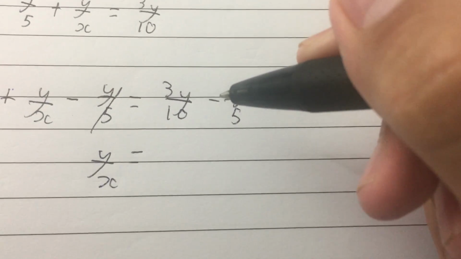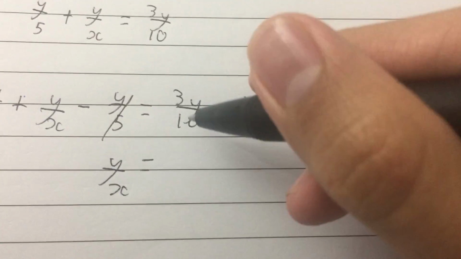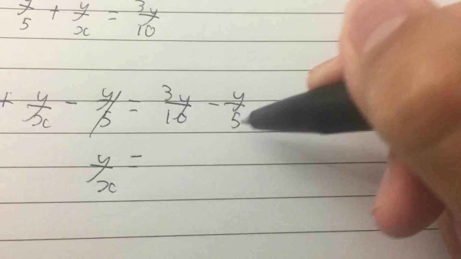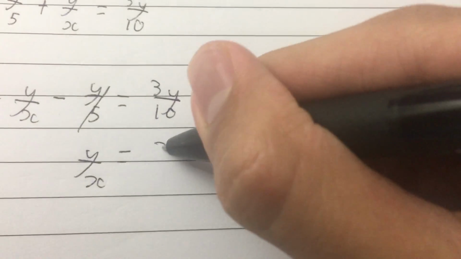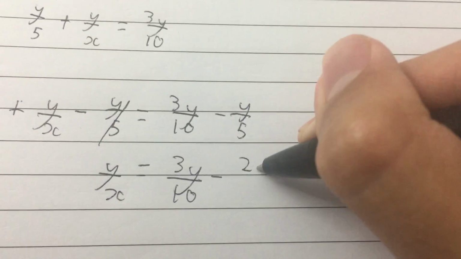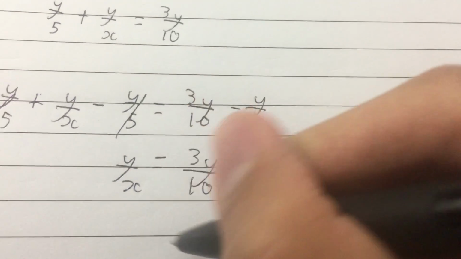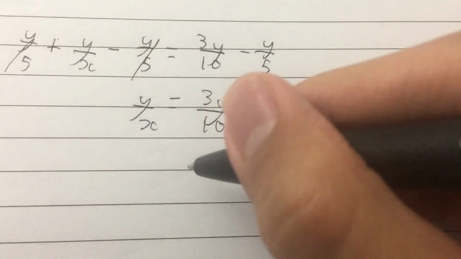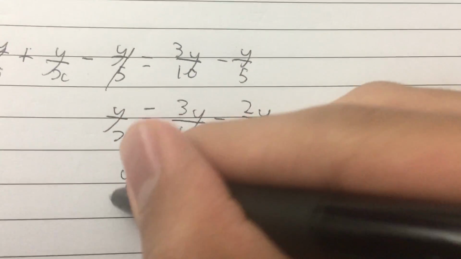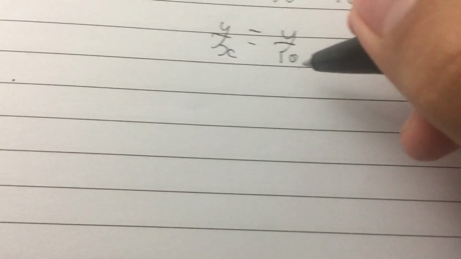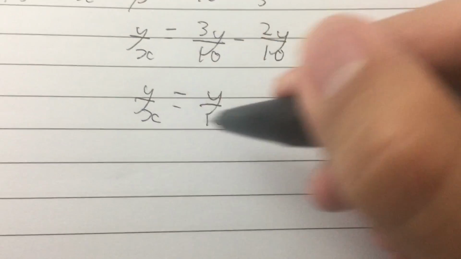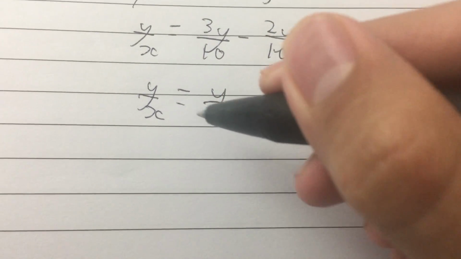Now, in order to calculate these two, we have to make the denominator the same. So 3y over 10 minus 2y over 10, so that we can just do y over 10 and y over x. So we got two y's on the top and two denominators.